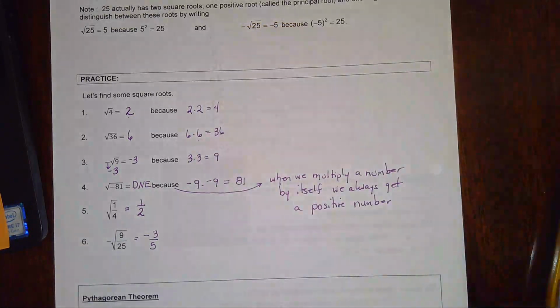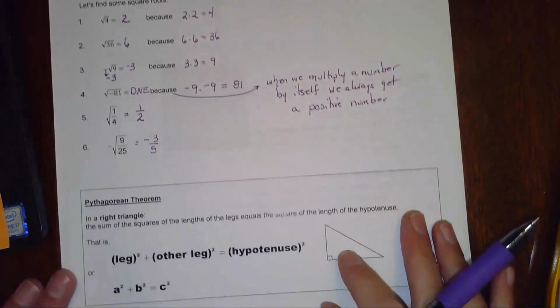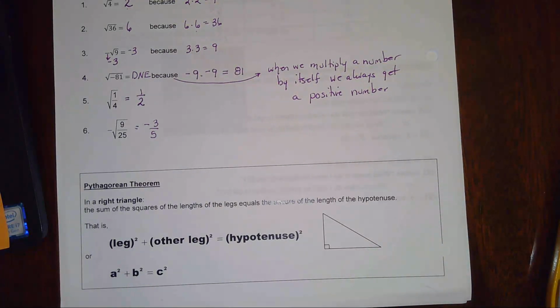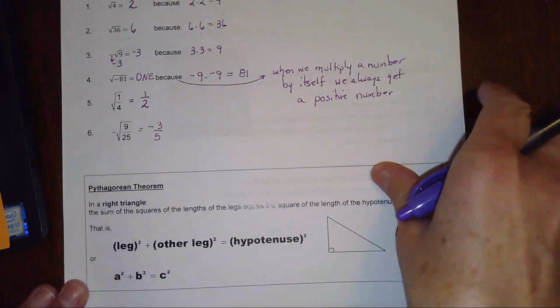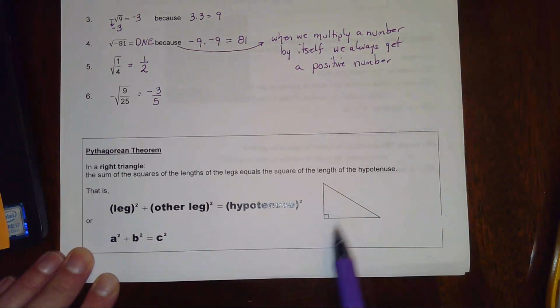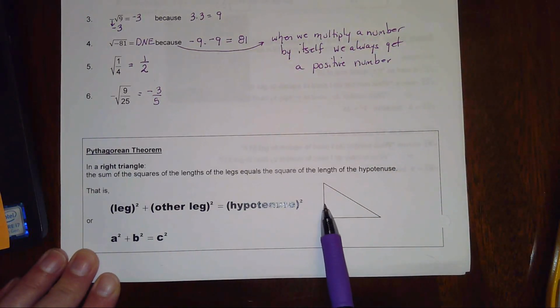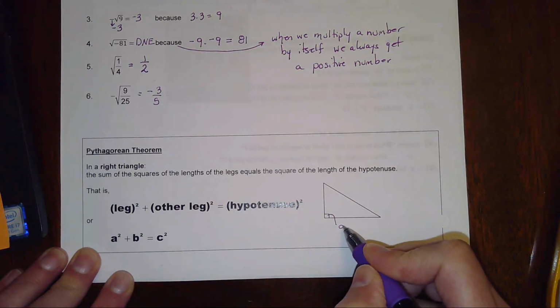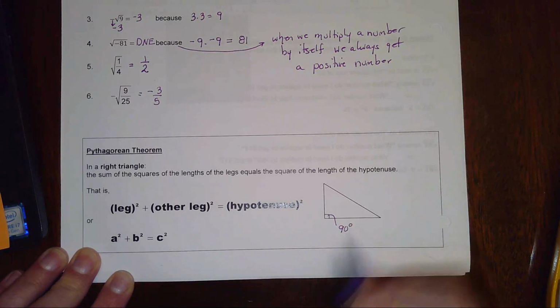All right, so one of the big applications that we're going to be looking at, and this is on the test and on the final, is what's called the Pythagorean theorem. Now, the Pythagorean theorem only deals with what are called right triangles. And a right triangle is a triangle that has a corner as one of its angles. You might have learned that corner is a 90-degree angle.